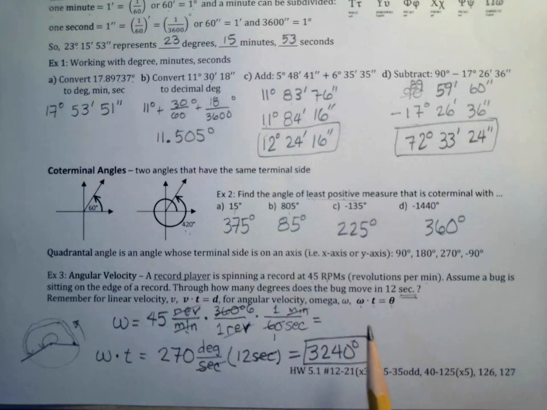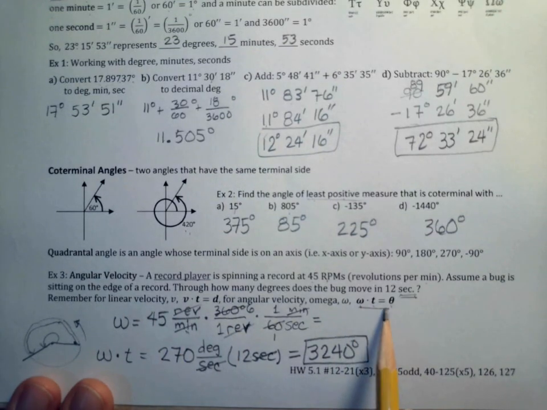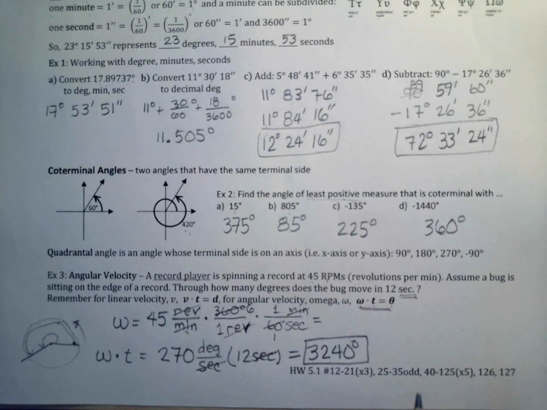So just make sure that when you're doing angular velocity problems, here's the formula, so you know what's multiplying or dividing to get what. Rate times time equals distance is what we had for linear velocity, but for angular velocity, the angular velocity times the time gives us the angle through which we passed.